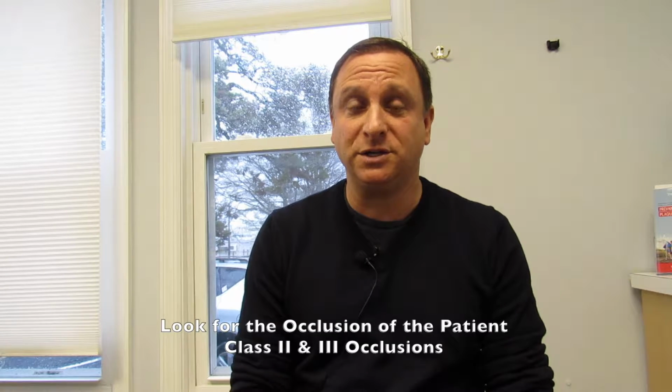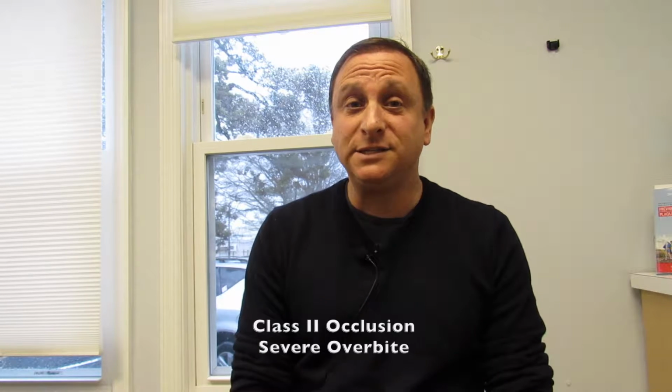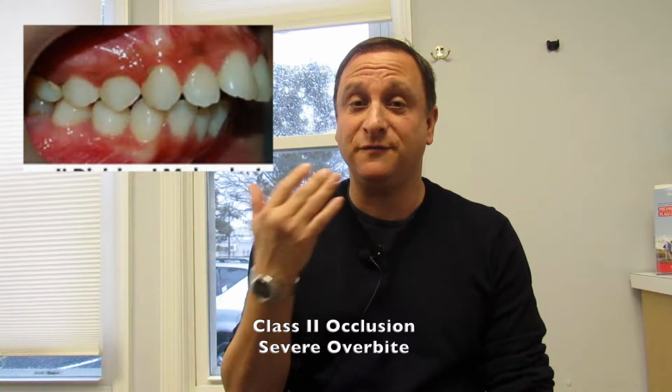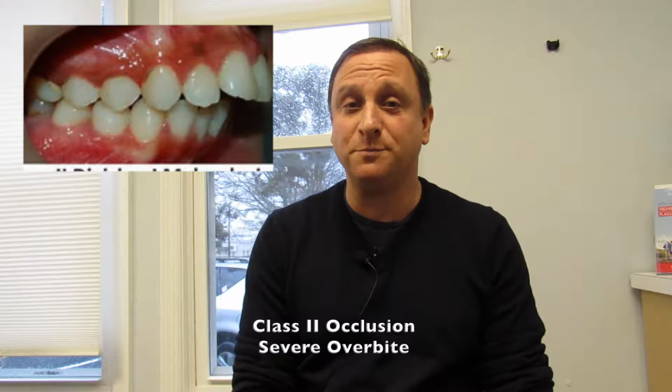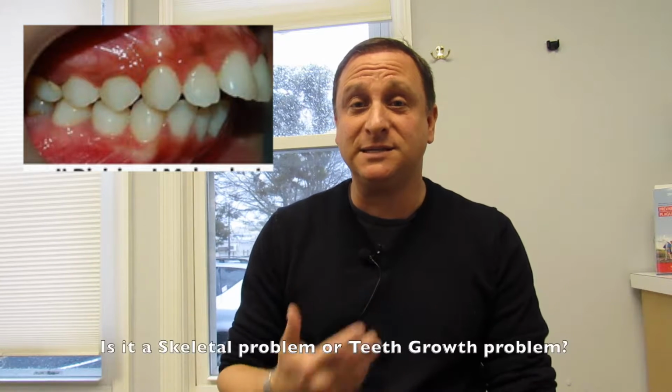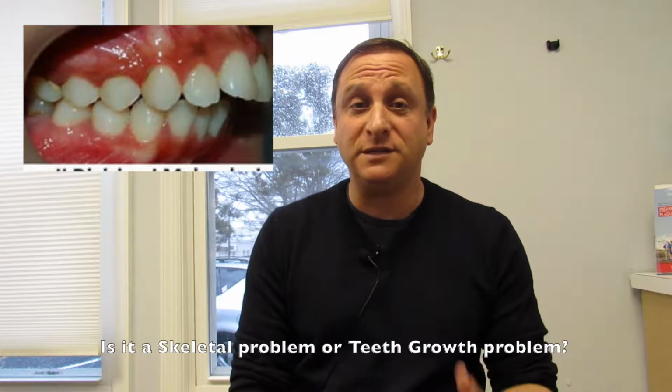The first thing that I look for is the occlusion of the patient, namely class 2 and class 3. Class 2 patients are patients with severe overbites. We want to look at those patients and determine why they have the overbite. Is it a skeletal problem? Are they growing that way? Or is it just simply a matter of the teeth being forward of where they belong?